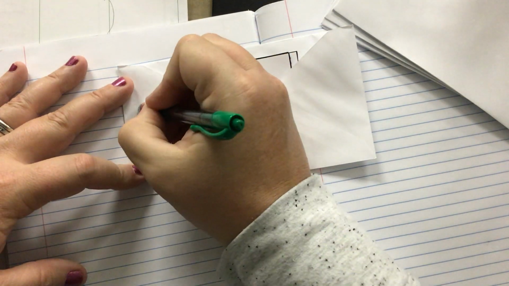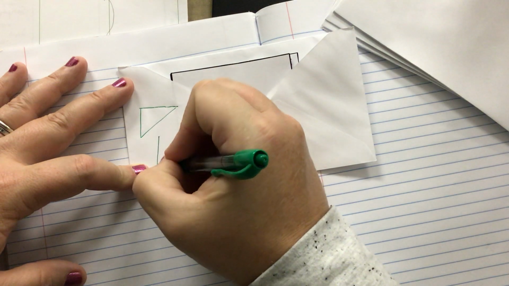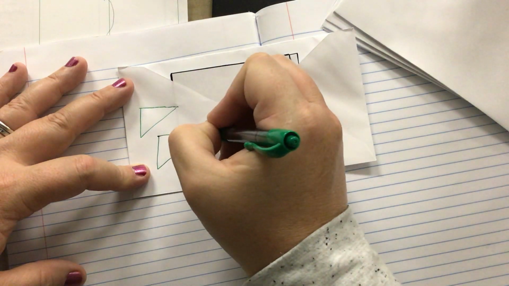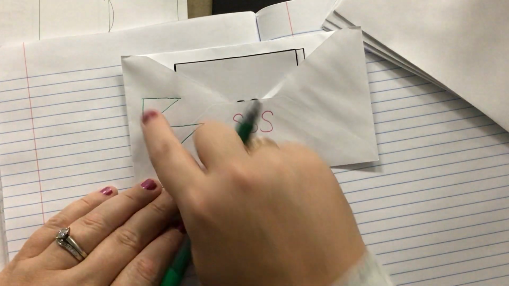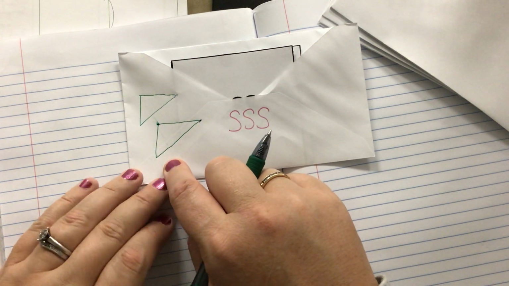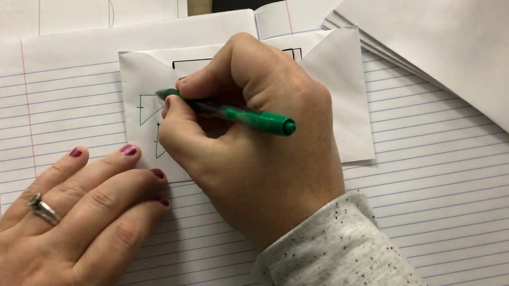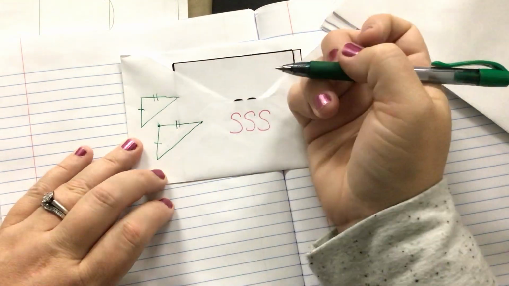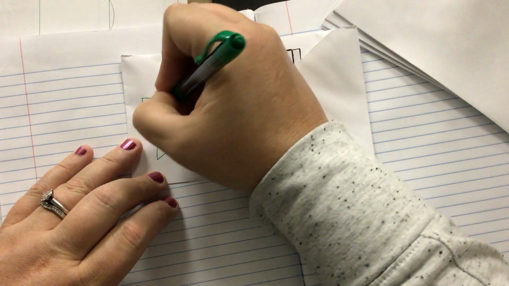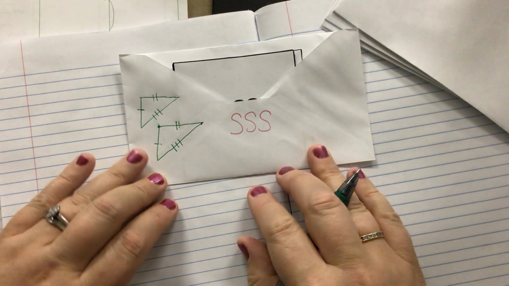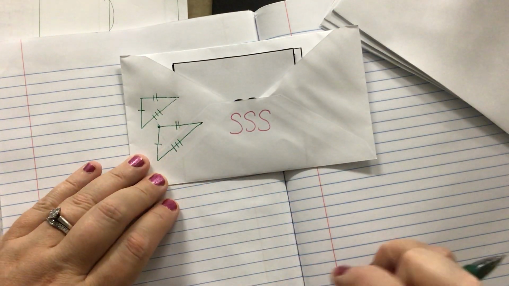So if we have 2 triangles, if I'm going too fast, please just ask me nicely to slow down. I'll be happy to. So if I have 2 triangles, side, side, side would look like here's one pair of sides with tick marks. Here's another pair of sides with tick marks. And here's a third pair of sides with tick marks. So this is what side, side, side looks like.